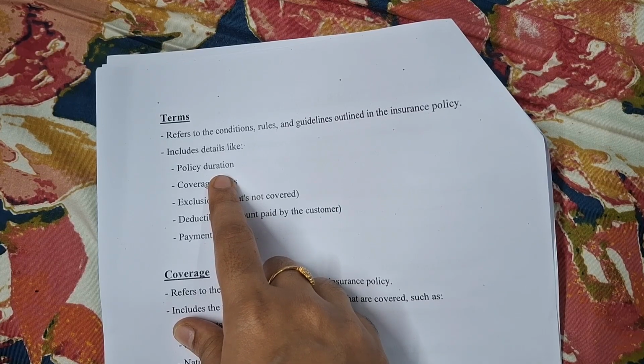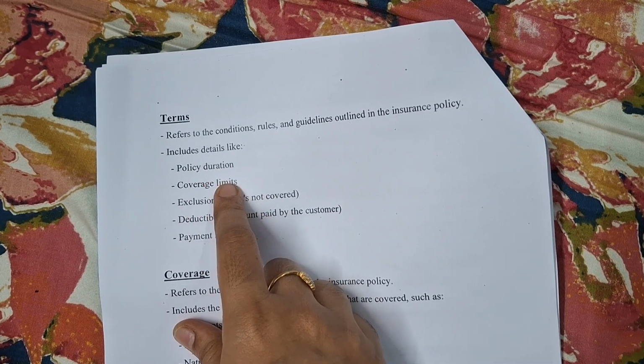But now, for example, if your medical bill is 1.2 lakhs, then the insurance company will pay only 1 lakh because the coverage limit is only 1 lakh. Any amount that exceeds that 1 lakh, you must pay out of your own pocket. Now 1.2 lakhs means 20,000 extra is coming. So 20,000 you have to pay. So this is about the coverage limit.